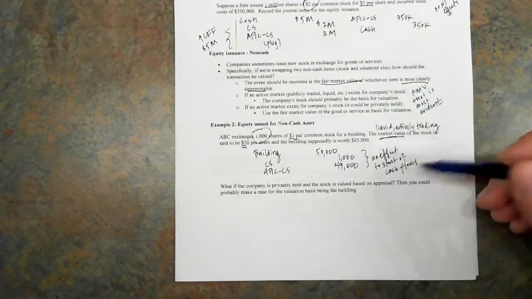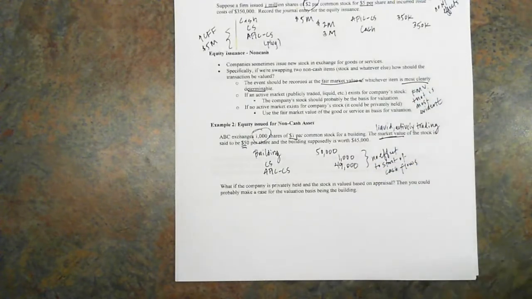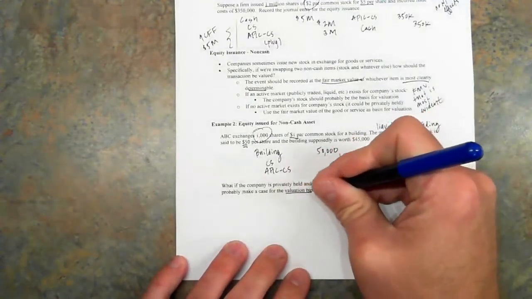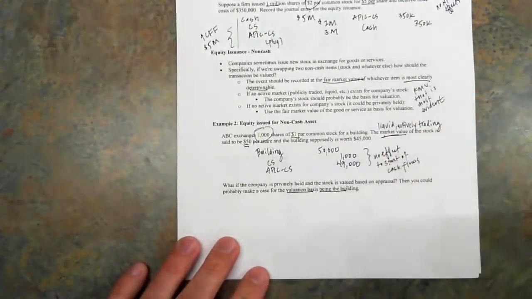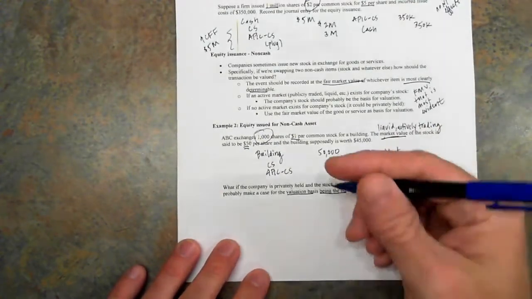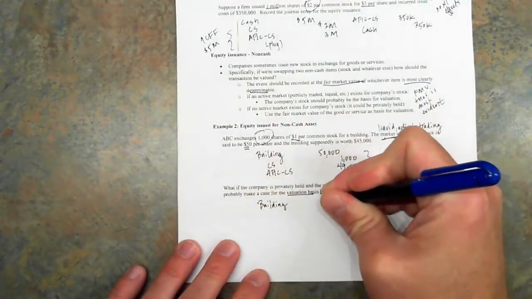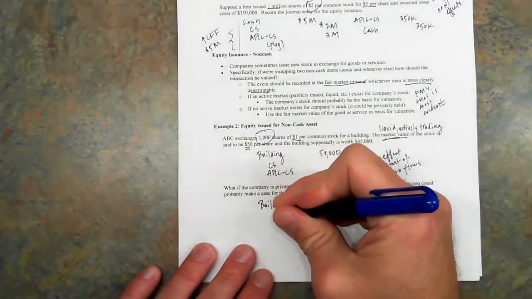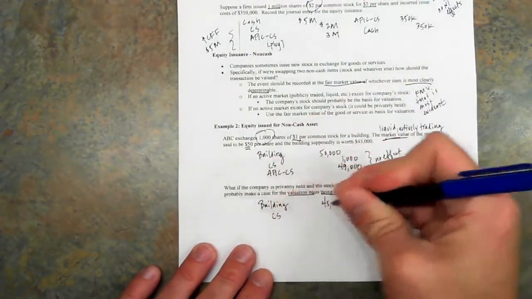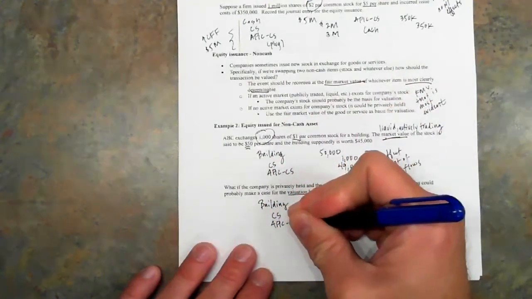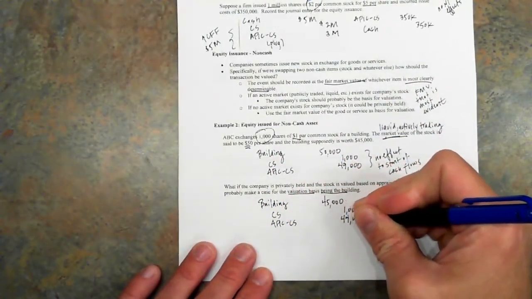What if the company is privately held and the stock is valued based on appraisal? Then you could probably make a case for valuation of the building instead of the stock. So maybe we have a property tax appraisal on the building. Then we would say the building is worth $45,000 because the stock is not a readily determinable value. It's privately held. It's not actively traded. In that case, since it still has a $1 par value, we would still want to record CS at par, and then APIC would be our plug. As I said, this is our plug account this chapter. So when in doubt, if something doesn't balance, probably an APIC account, right?